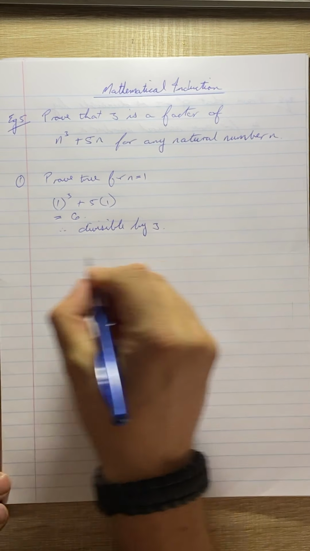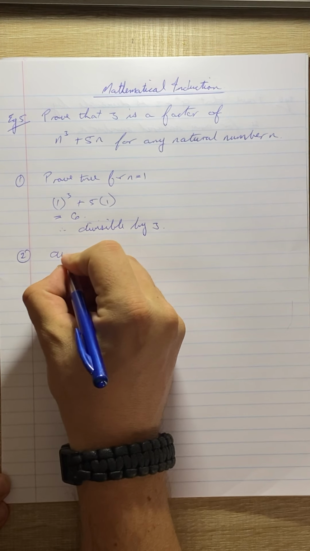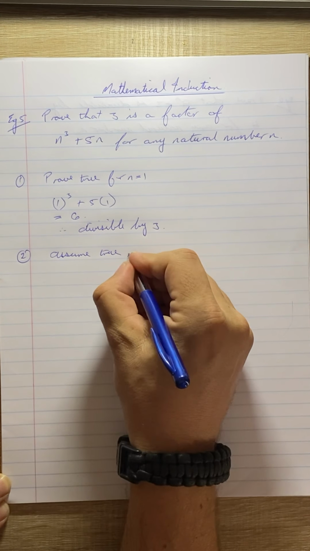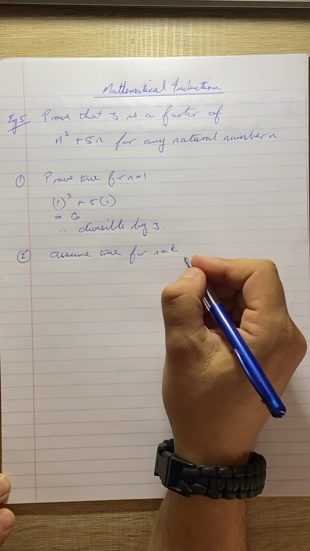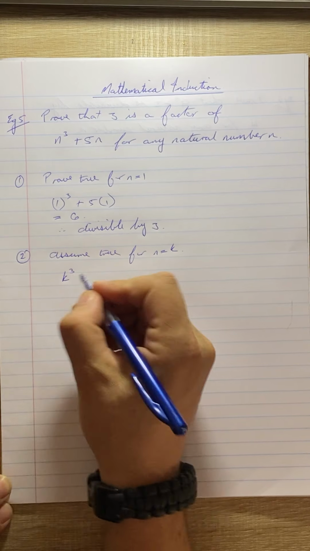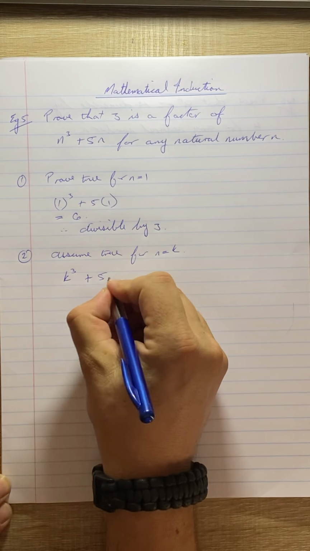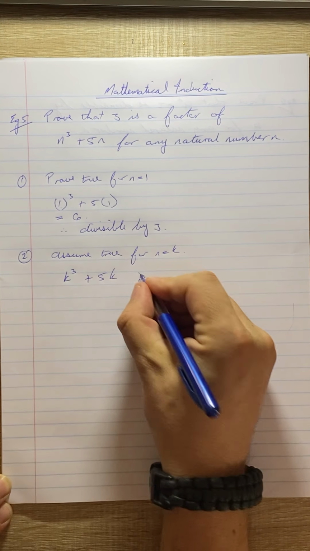Number 2, we have to assume true for n is equal to k. In other words, k cubed plus 5k is divisible by 3.